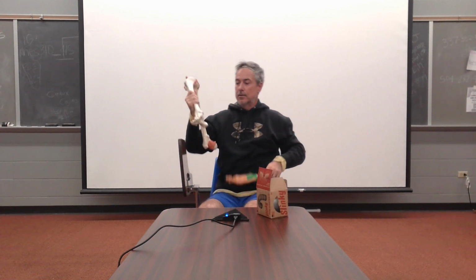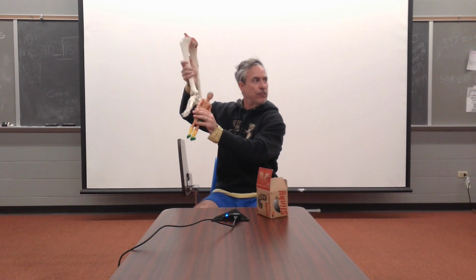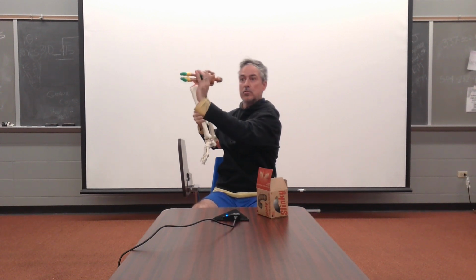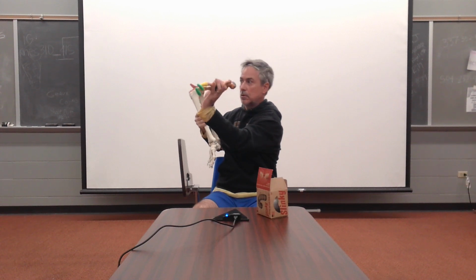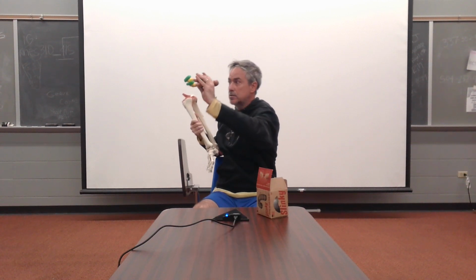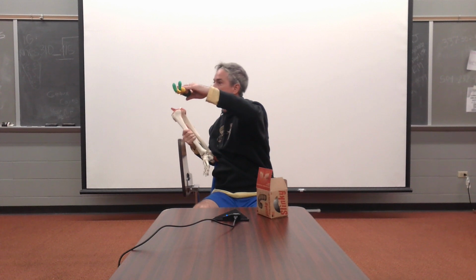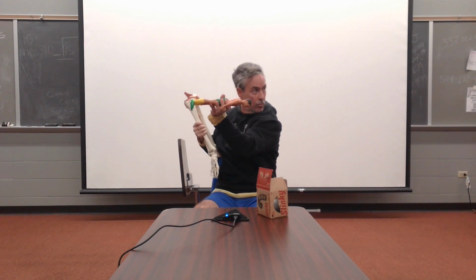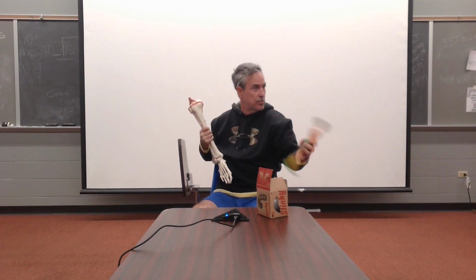Right? So think about this, how functional. The act of going prone is pronation. And the act of going supine is supination. So far, so good. The act of going prone, pronation, the act of going supine is supination, and this is going to hold true when we do the radial ulnar joint as well.